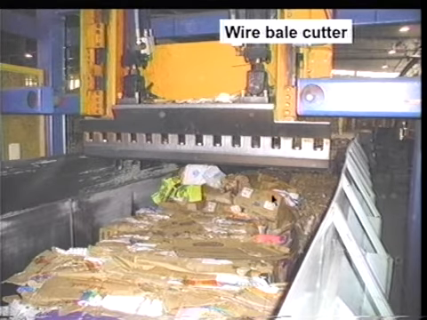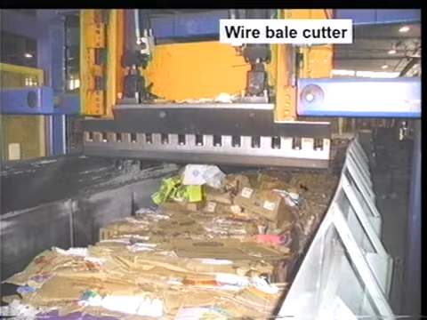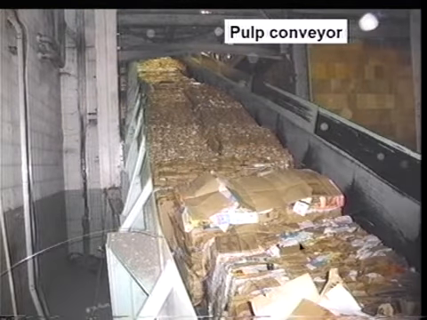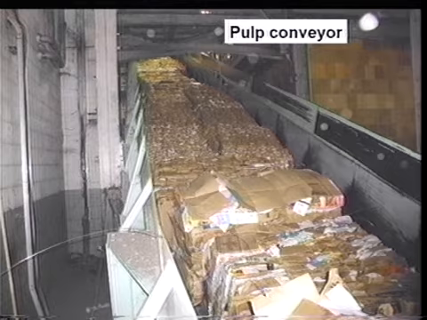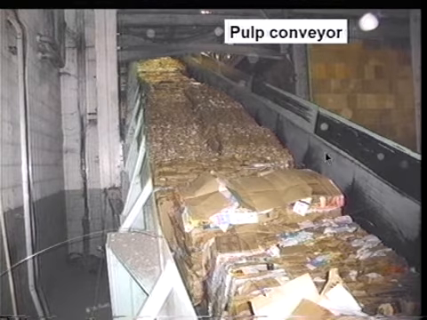So it's going to cut those wires, and then the wires and the bales are going to go up the conveyor into the pulper. And like I said, we intentionally leave the wires on because it helps the ragger operate. Okay, so here are the bales cut after cutting, going up the conveyor to the pulper.